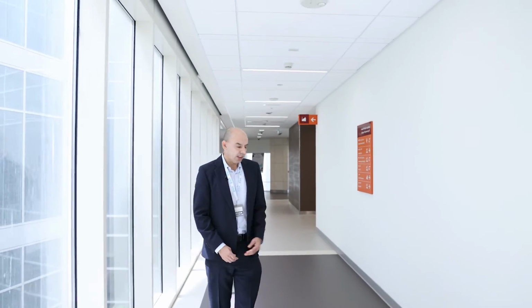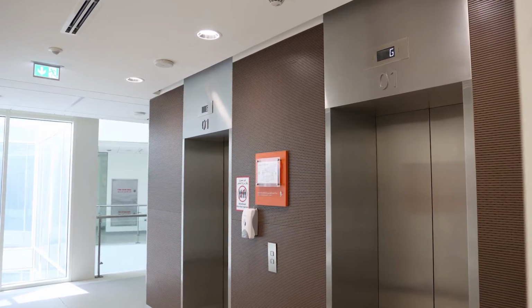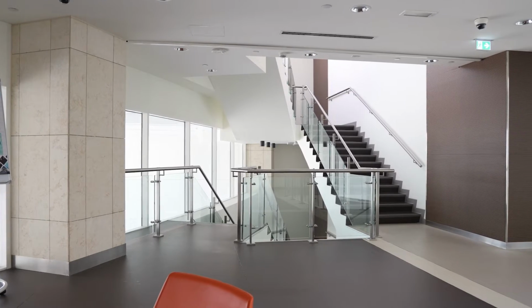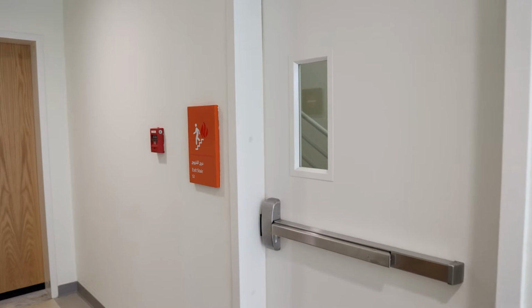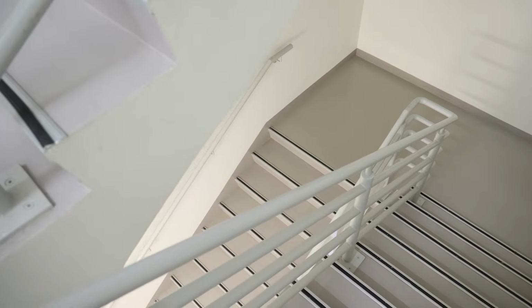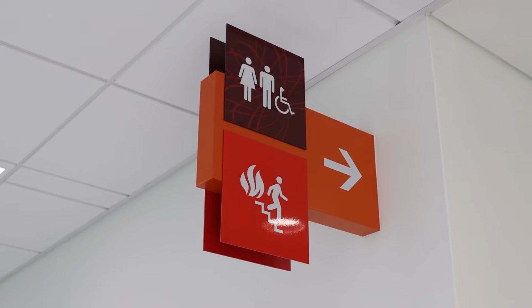So this is the corridor that we use to access the lab. Students can come from the elevator or from the main stairs, the open stairs. In addition, we have other stairs that are used for emergency evacuation in case of fire.